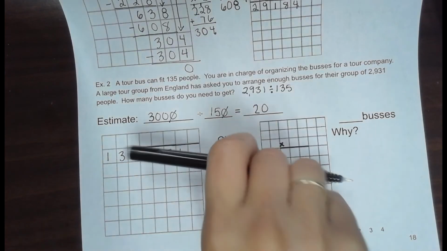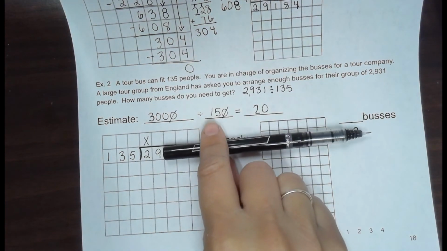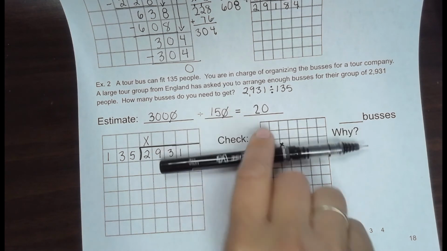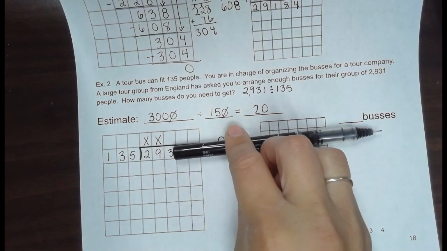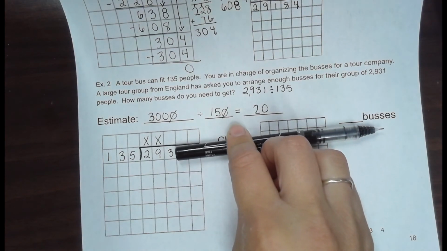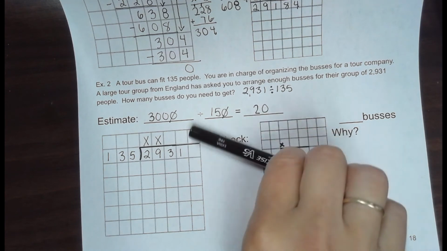I cannot go into the thousands place, so I'm going to put an X above it. Can I go into the hundreds place? Can I squeeze 135 out of 29? I cannot, so I'm going to put another X. Can I squeeze 135 out of 293? I can. Now this is where we're going to guess about how many times. I'm guessing about 2 based on our estimate.